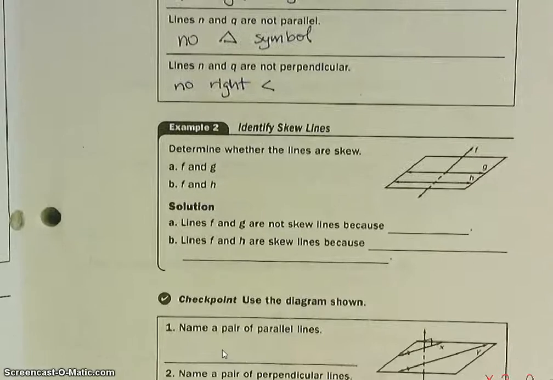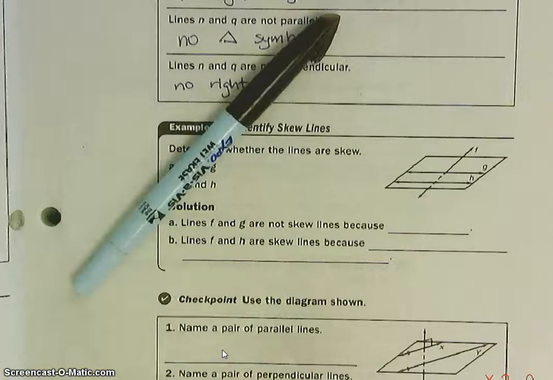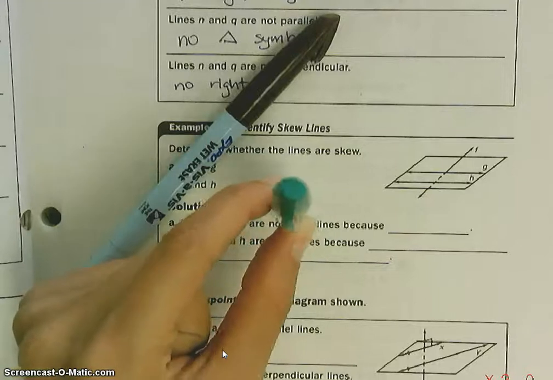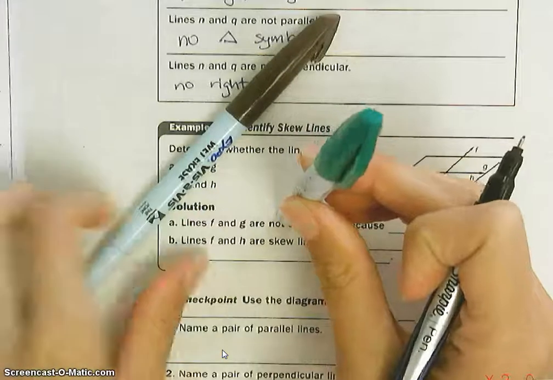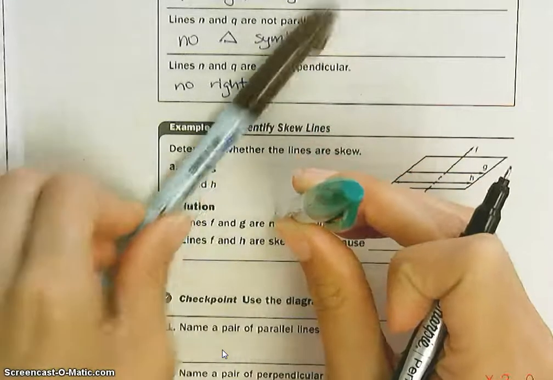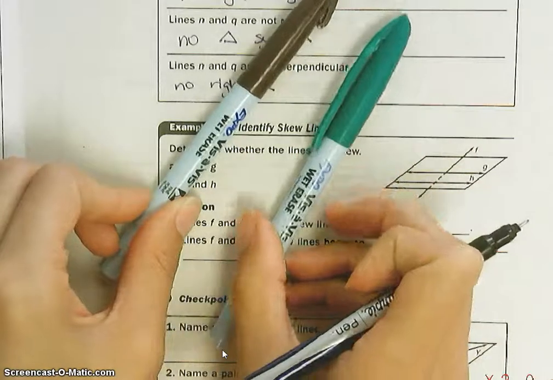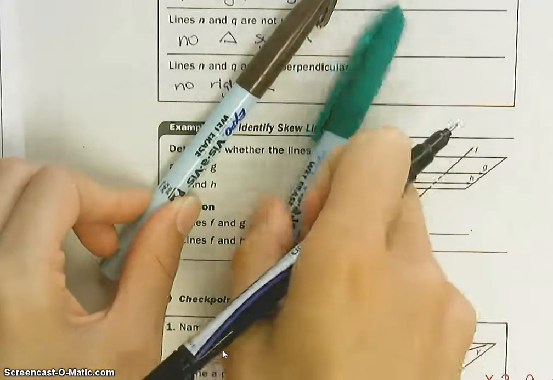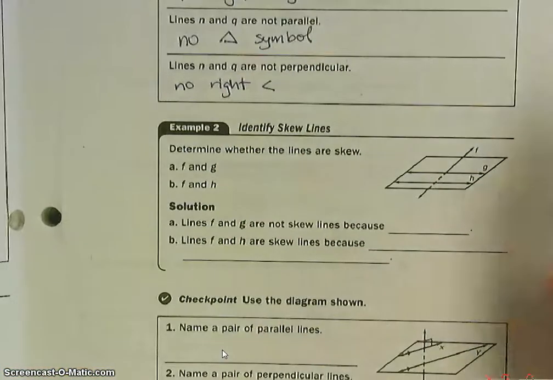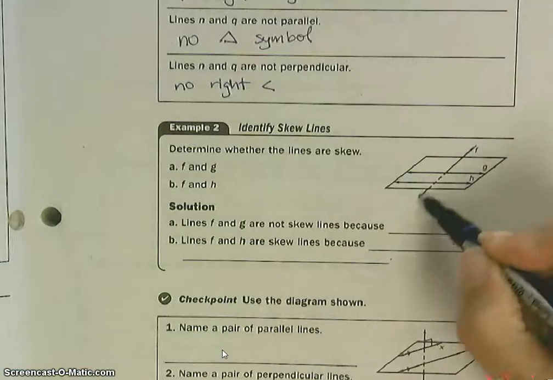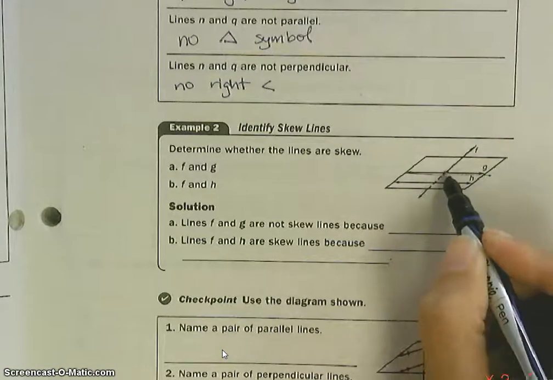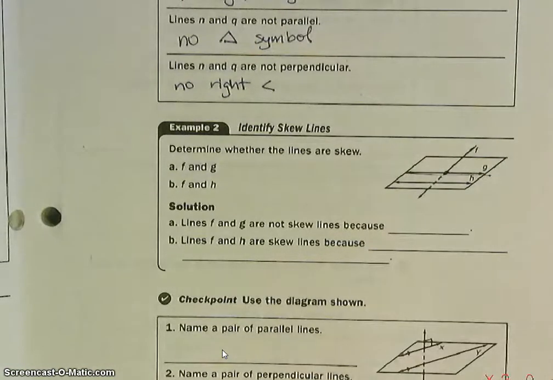Identify skew lines. Skew lines, remember, are lines that don't touch and are not parallel. So this line and this line are never going to touch but are not making railroad tracks. That's skew, not parallel. So F and G. Here's F, here's G. Well, those are intersecting. Skew lines do not intersect.